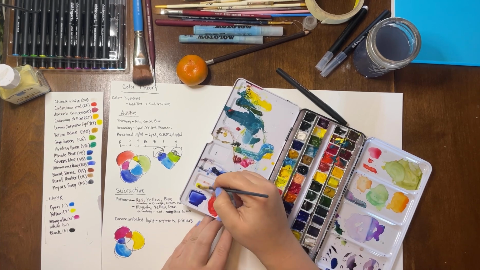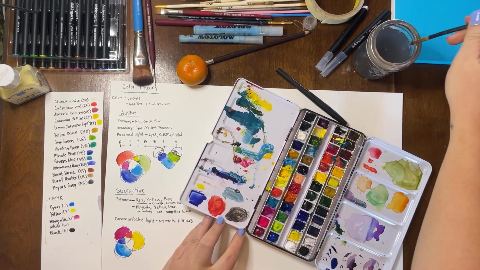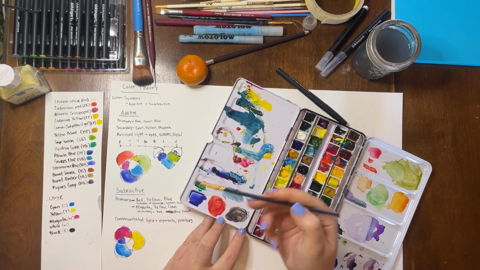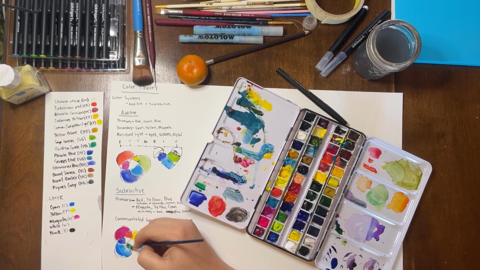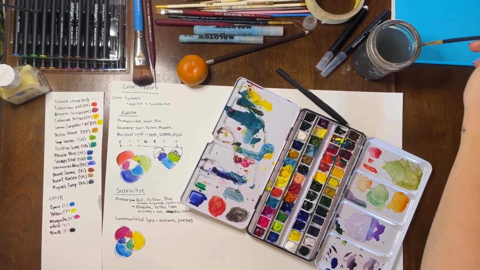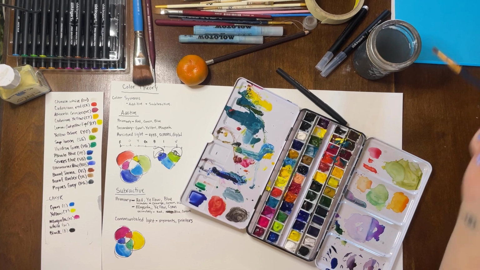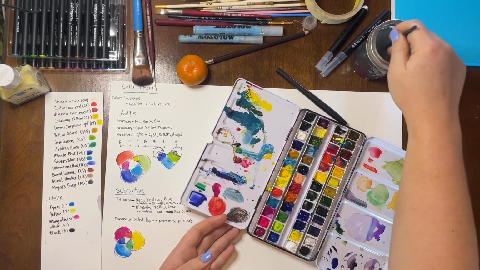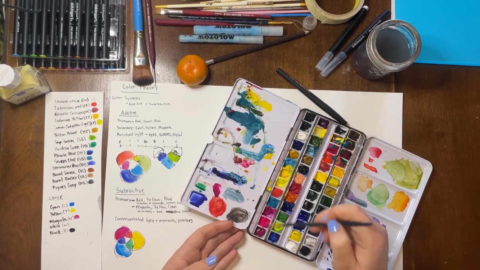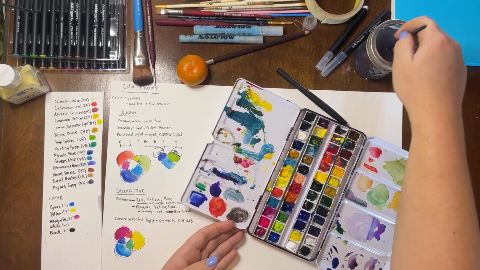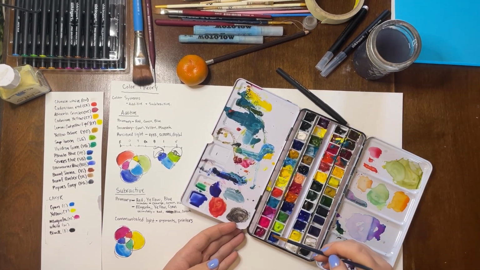And then yellow and cyan to get our green. And then we mix all three together. And it takes a while to get kind of an equal mix.